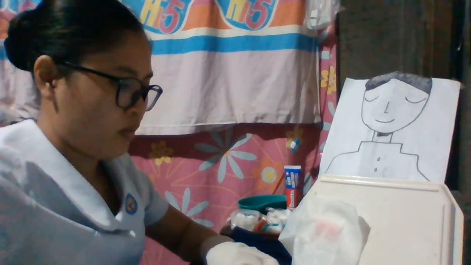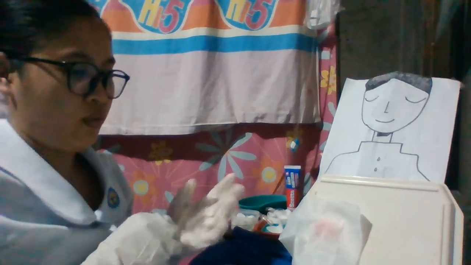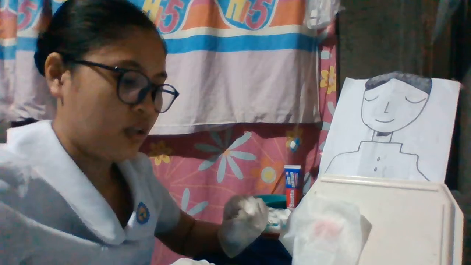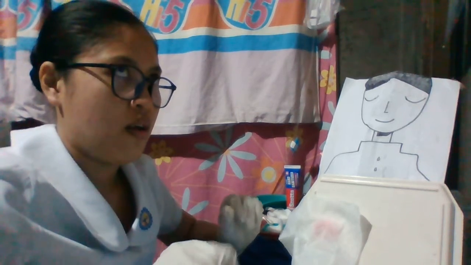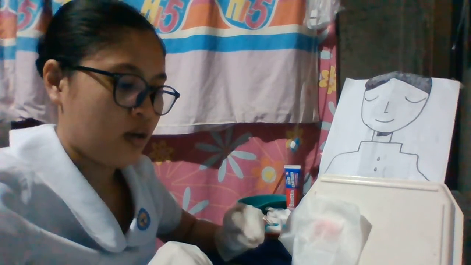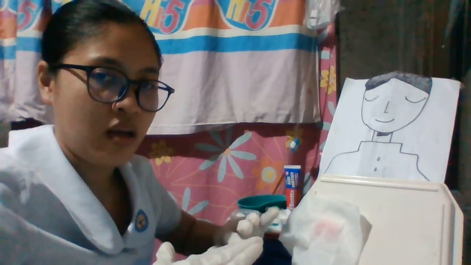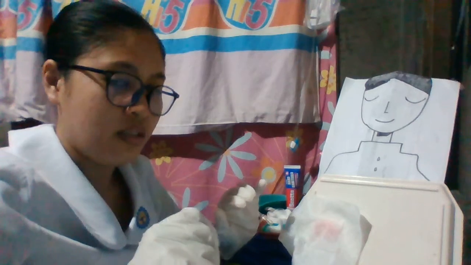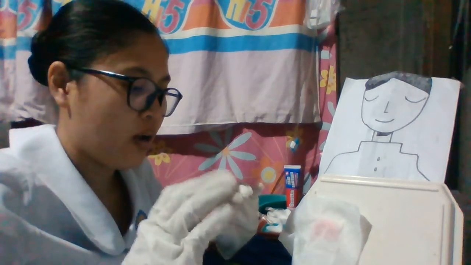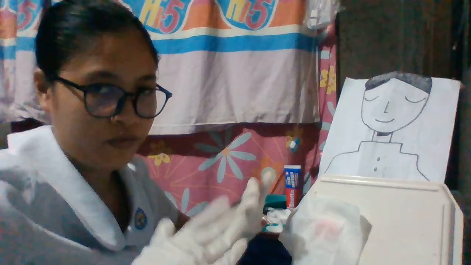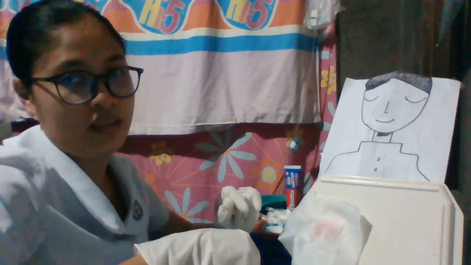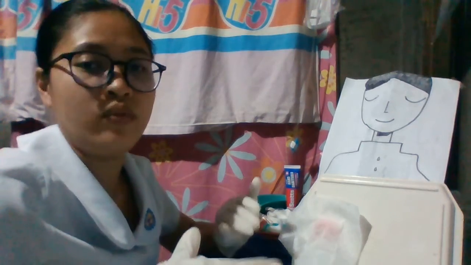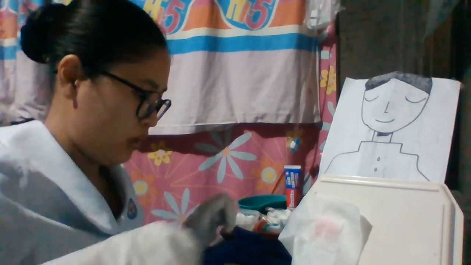For ease and quick succession, it's best to prepare the peristomal skin barrier ahead of time before doing this so that we can move easily and prepare quickly.